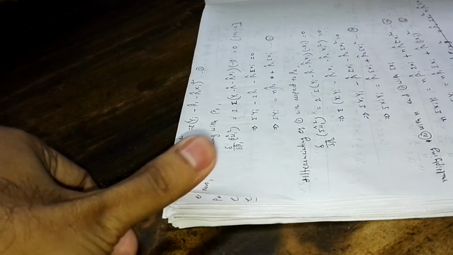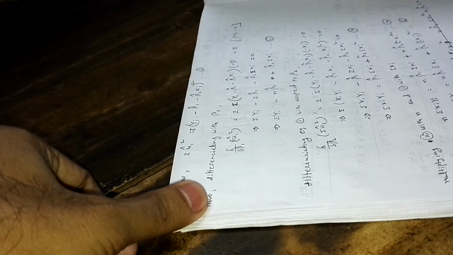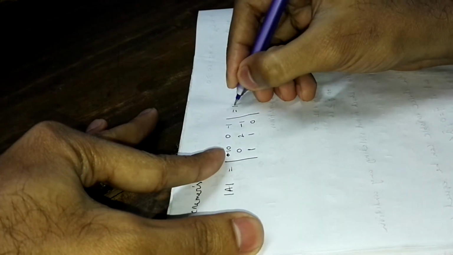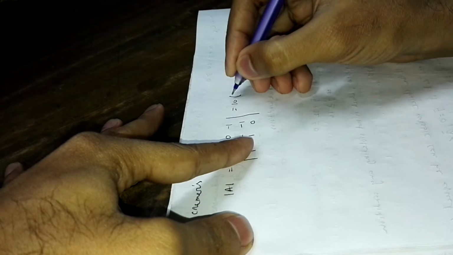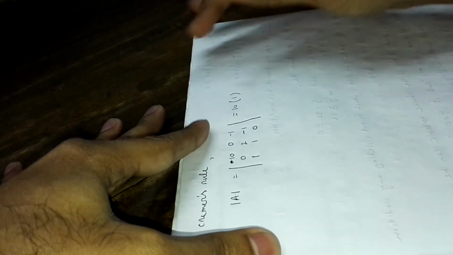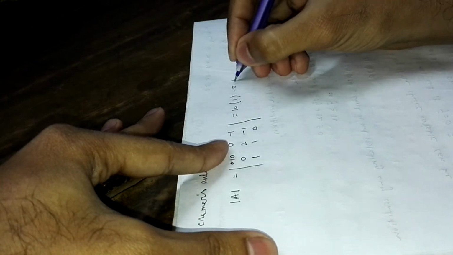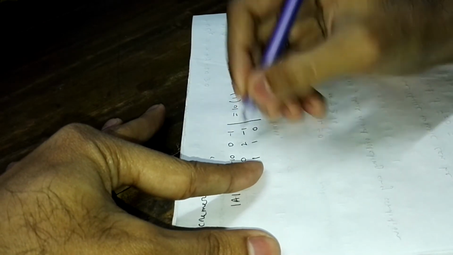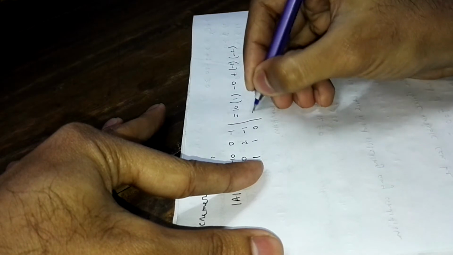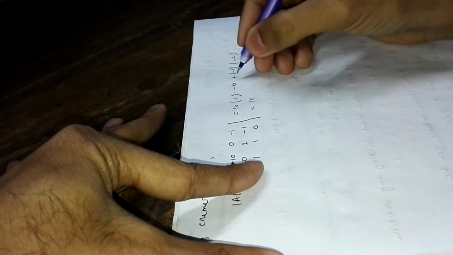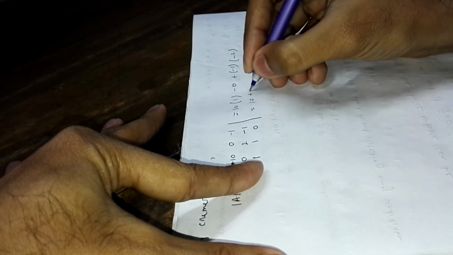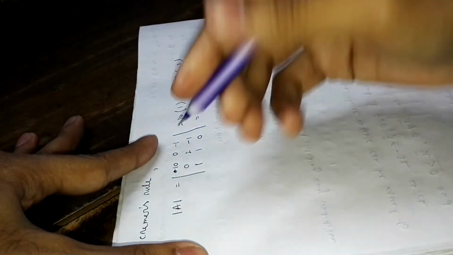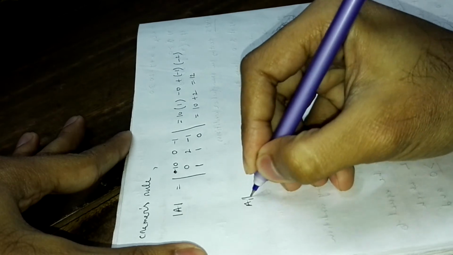So this is A. Let's solve it. 10 into 0, 1, minus 0, so there is nothing. So here is minus 1, here's 0 and minus 2, right? How much is this? 10, 0, and it's 2, which is 12.